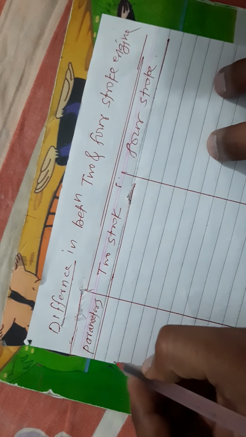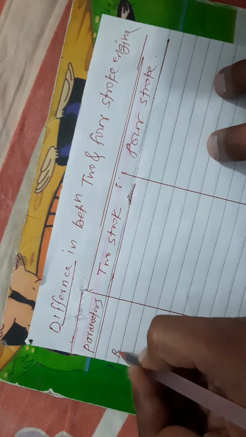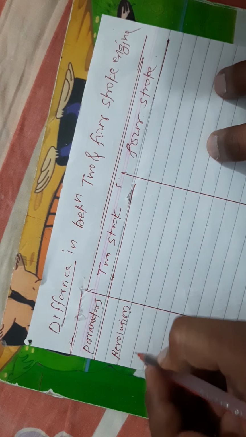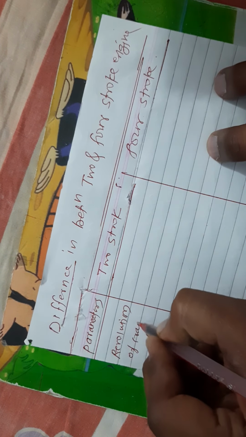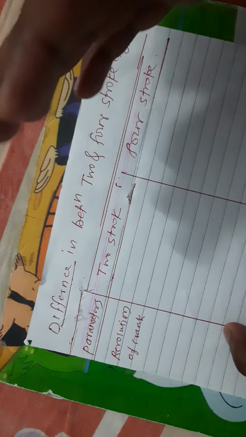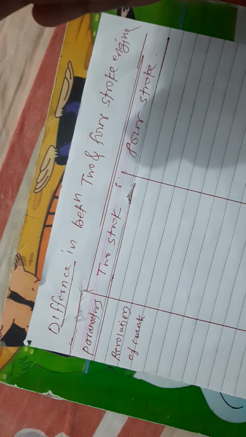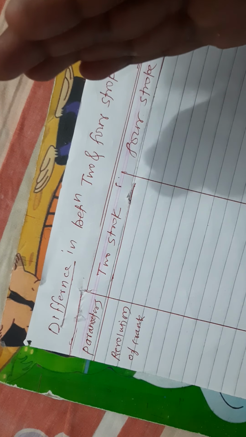Okay, so see, the first parameter is revolution of a crank. It is a very important parameter. So see, my dear students, we have a mechanism in both engines. Yes, piston cylinder arrangement is with us in both engines, in two-stroke engine as well as in four-stroke engine.